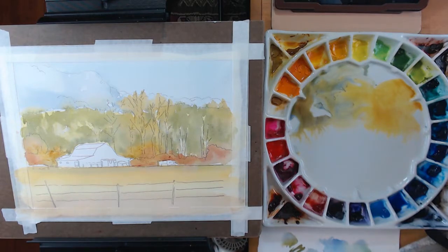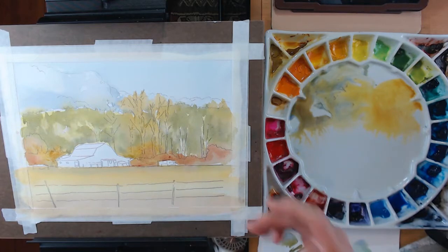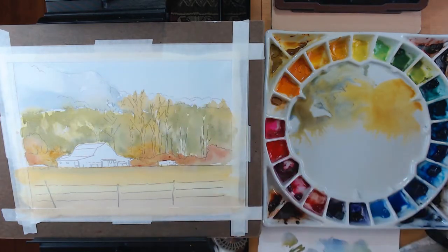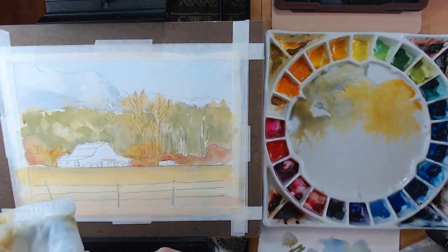So on this next pass, I'm going to get this all wet again up here. I need to really make sure my water's clear because I've got a lot of yellow and green in it, and only go into the blue sky area now.